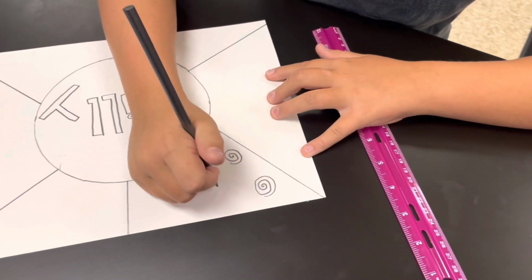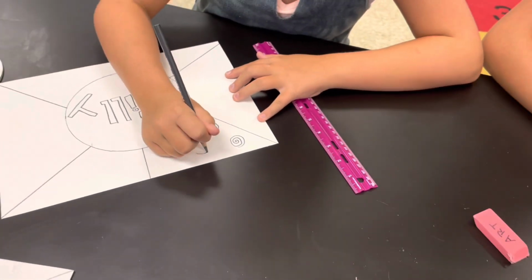Like little cinnamon rolls. We're going to have a food inspired one, I see.